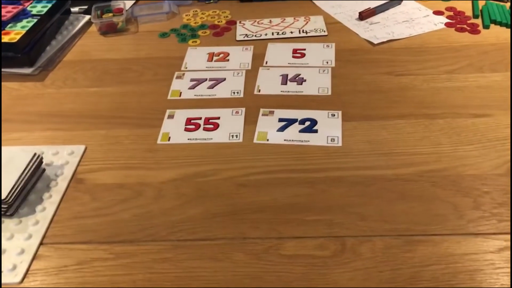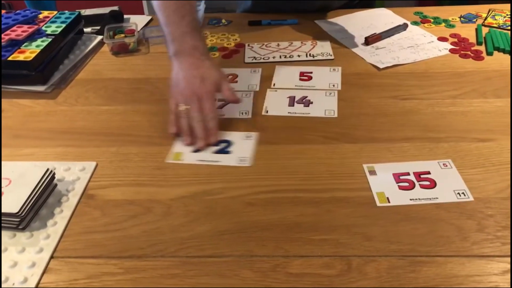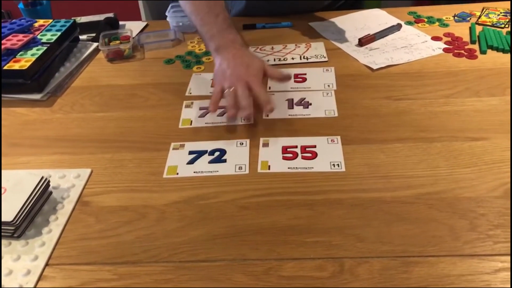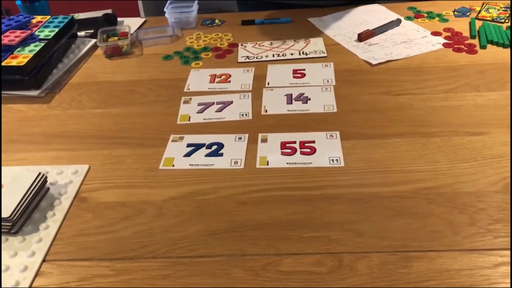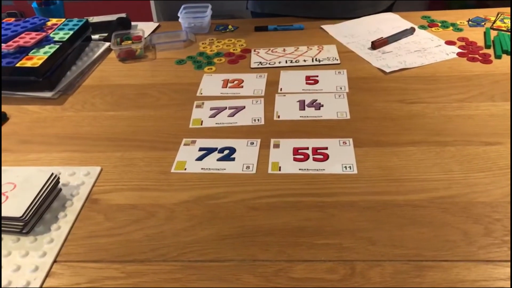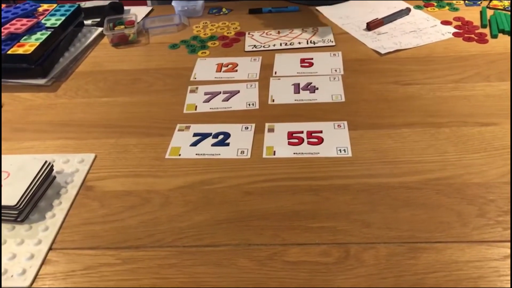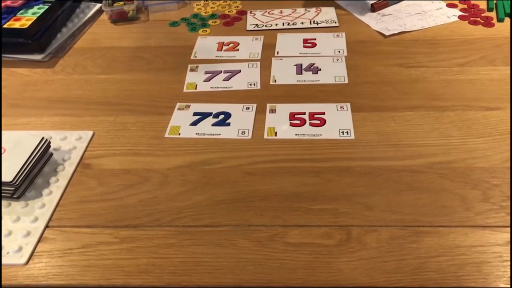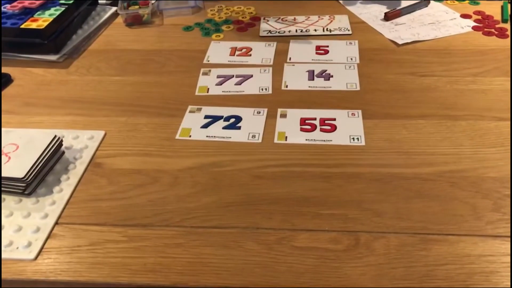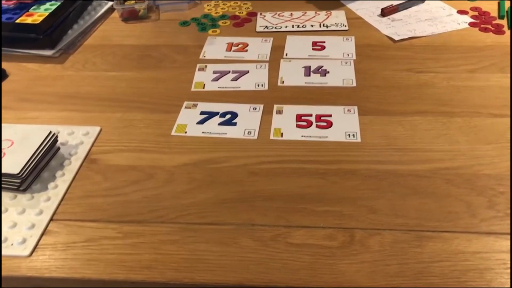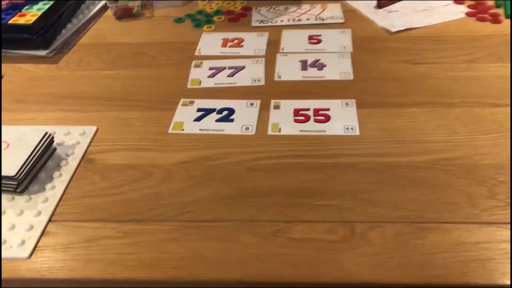55 add 72. I will put the largest number first because that's always generally a better strategy. What am I going to do now? With that one, I'm going to partition. I'm going to put my 7 10s with my 5 10s to give me 12 10s or 120, and I'm going to put my 5 with my 2. 120 and 7 is 127.